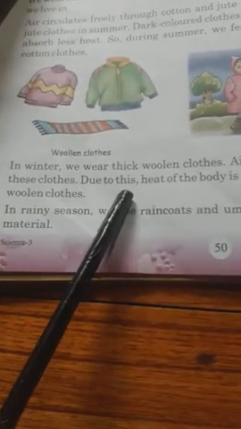In winter we wear thick woolen clothes. Air does not circulate easily through these clothes. Due to this, the heat of the body is preserved, so we feel warm in thick woolen clothes. In rainy season, we use raincoats and umbrellas made of waterproof rubber materials. So, in winter time, we wear thick woolen clothes. Why? Because in woolen clothes, air does not enter easily, and these woolen clothes keep us warm. And in rainy season, we use raincoats and umbrellas, as these are made of waterproof rubber materials.